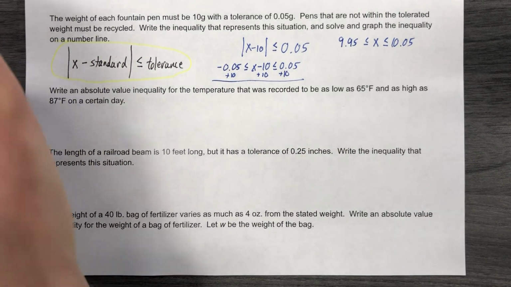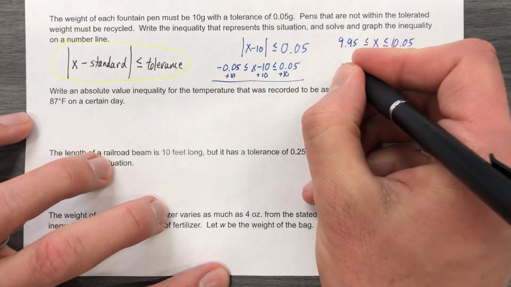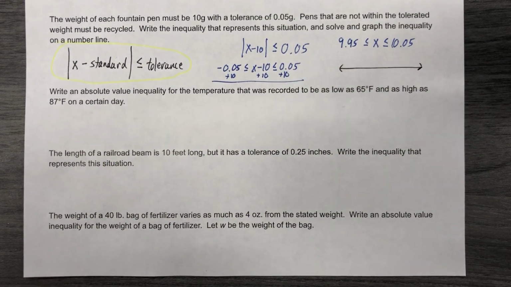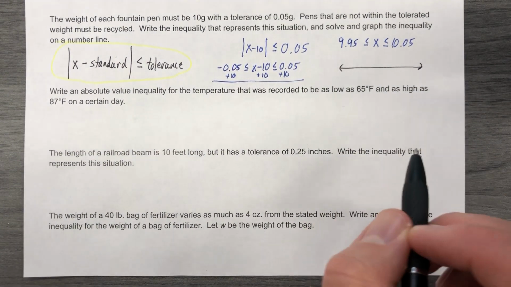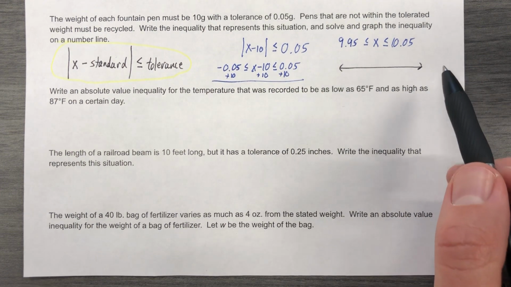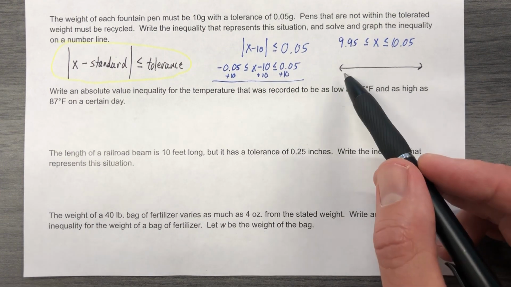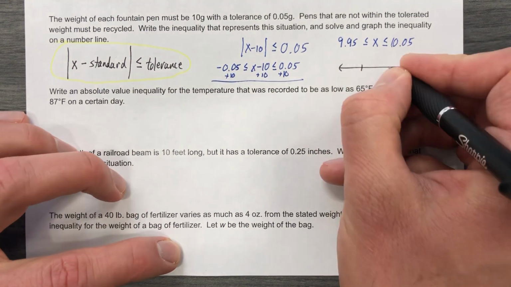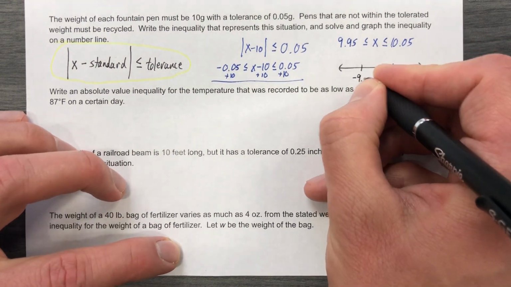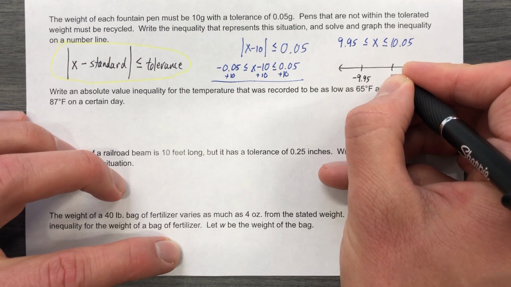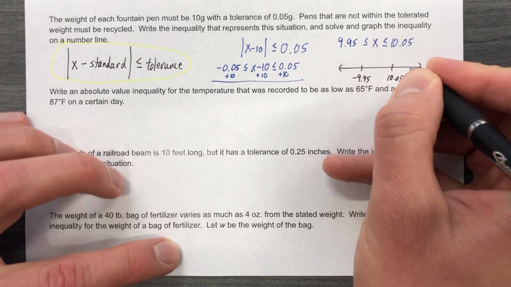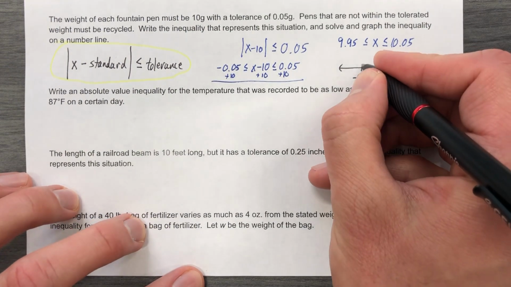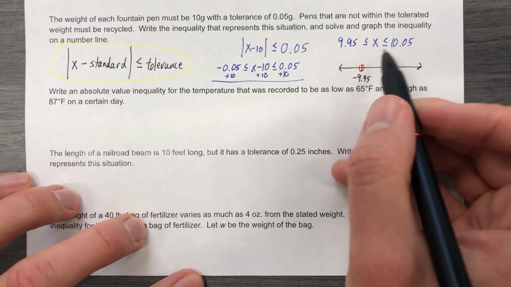Let's use a number line. I will use a number line. Now, if you want to get technical, I probably shouldn't have an arrow on both ends of it because you can't have a fountain pen that weighs an infinite amount or a negative infinity. But if we're going to truly put it on a number line, we would do that. So 9.95, 10.05, and then we'll graph it the good old-fashioned way. So circle here, and these are the numbers between them.